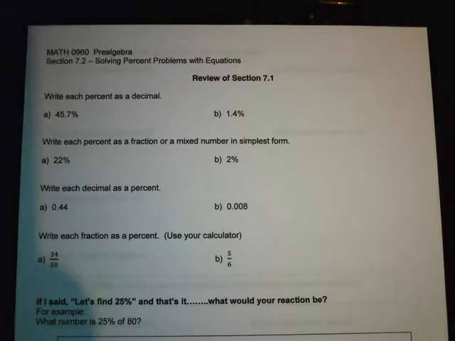What I want you to do is turn off the video, turn on your calculator, and try doing these 4 review problems from 7.1. All right, give them a shot. Turn off the video, turn on your calculator, and see what you can make of these.